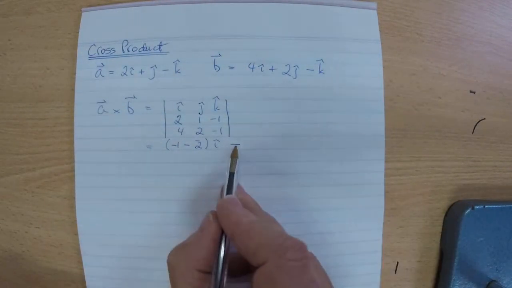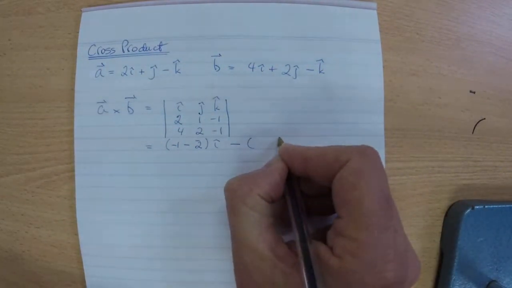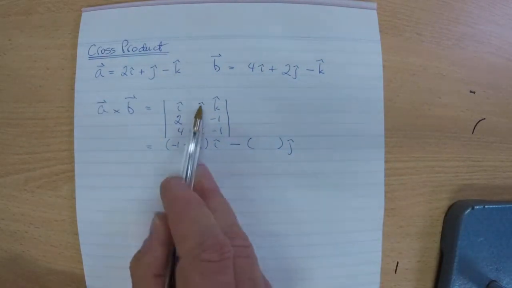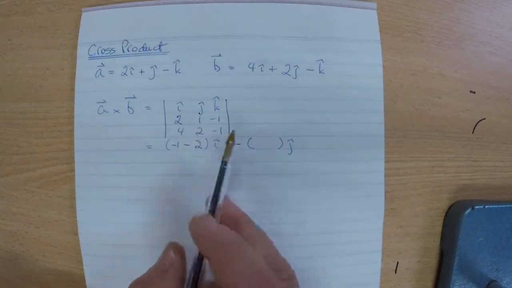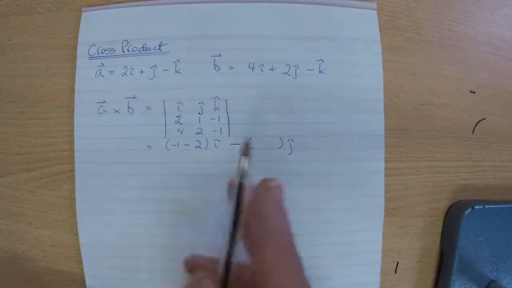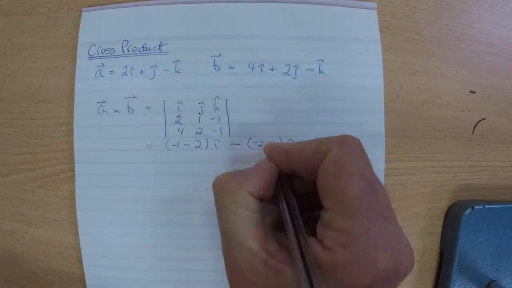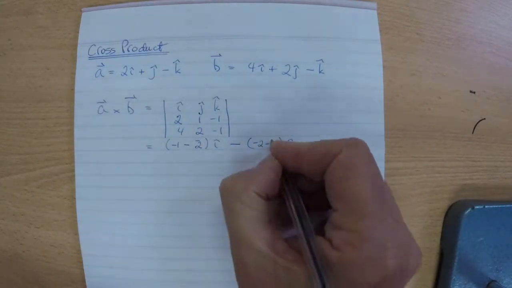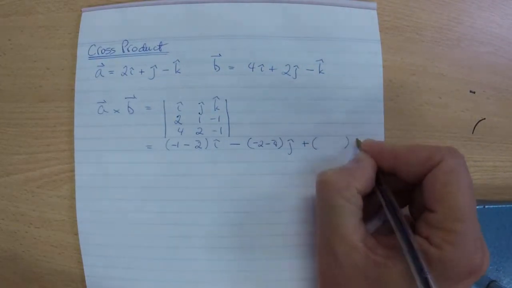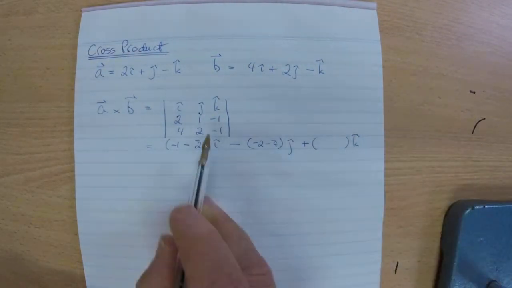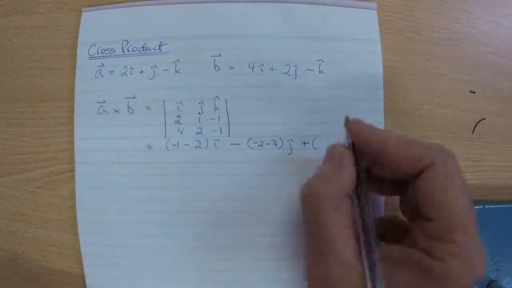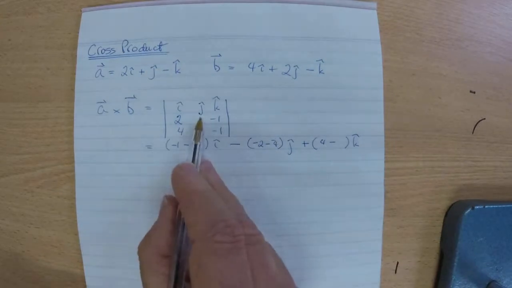We always subtract the second term, and this will be multiplied by j, excluding the middle column and the top row. The submatrix is 2, 4, minus 1, minus 1. So that's negative 2, subtract negative 4. We add the last one and we'll multiply by element k, excluding the top row and the last column. 2 2s are 4, minus 1 4s is 4.